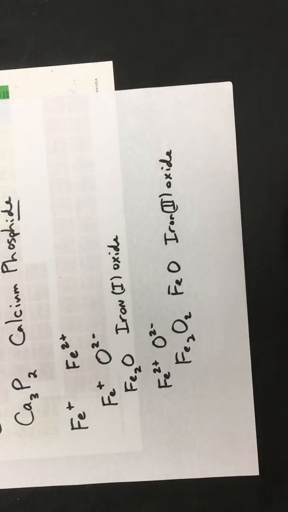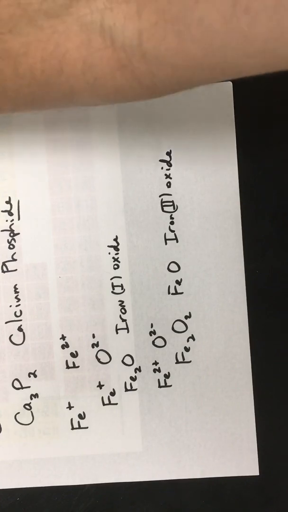So in a nutshell, that's a little bit of ions and naming and formulas. Hope it helps.